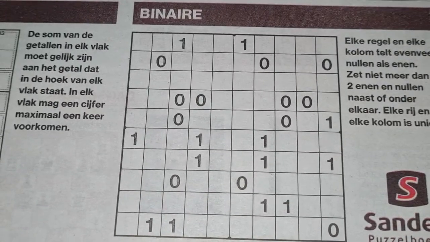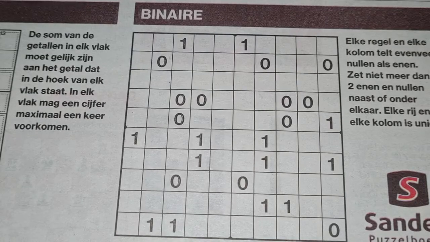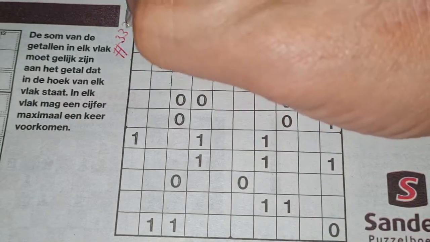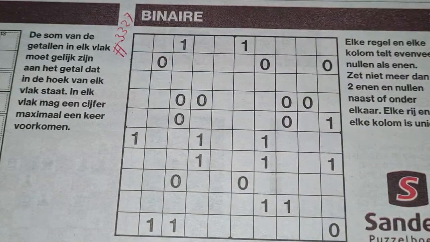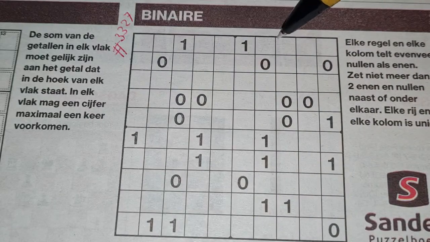So the first one I will solve is a Sudoku binary. Number 3327. Let me count. 1, 2, 3, 4, 5, 6, 7, 8, 9, 10.